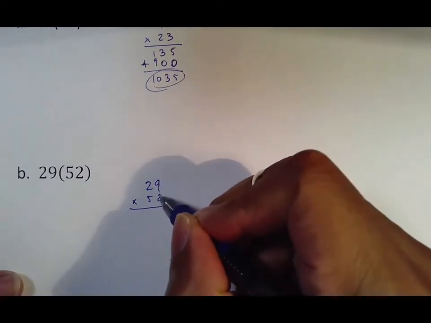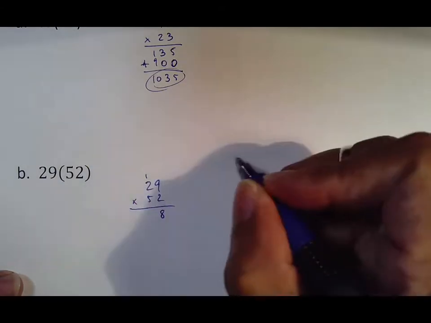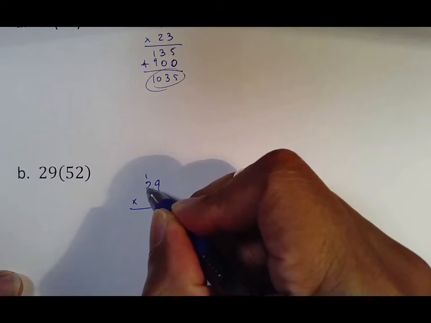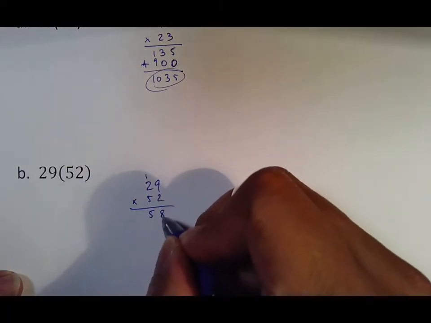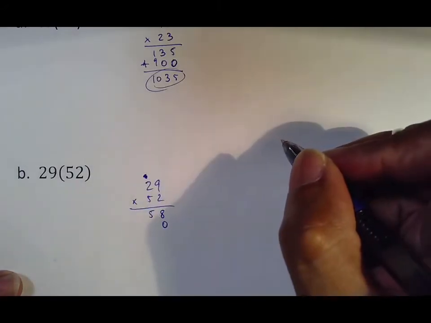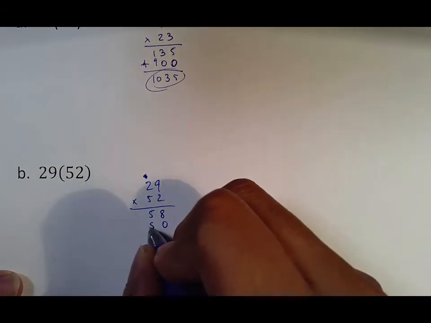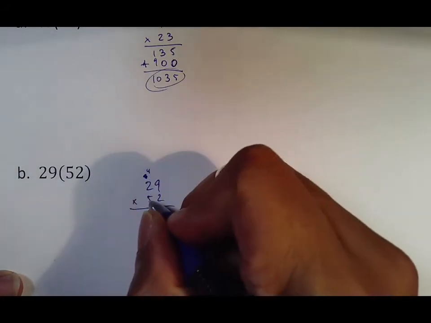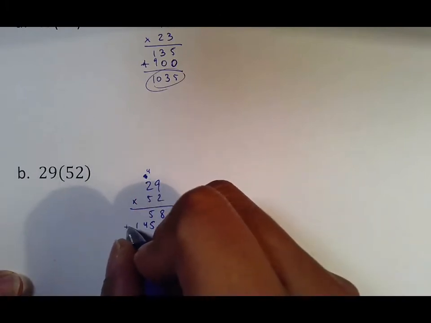So again, start with the 2 and you'll do what you did before. 2 times 9 is 18, carry the 1. 2 times 2 is 4 plus 1, which makes 5. Once I am finished with the 2, I bring down a 0 and I eliminate whatever I carried because I don't want to be confused by that. I then move over to the 5. 5 times 9 is 45, so we write the 5 and carry the 4. 5 times 2 is 10, plus 4, which makes 14.